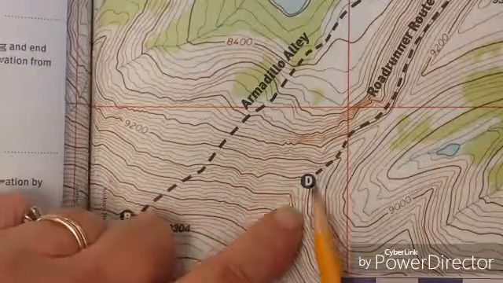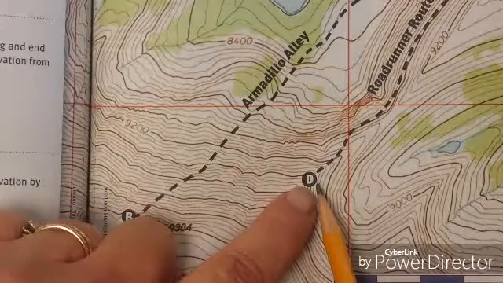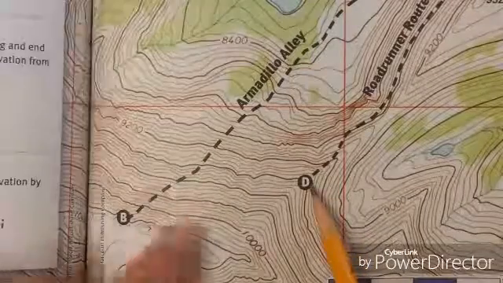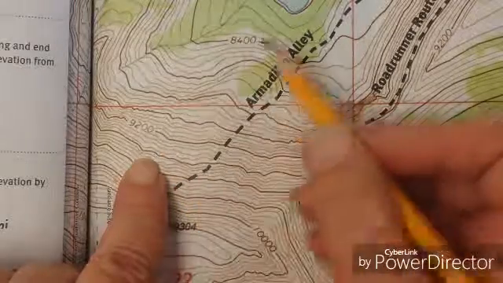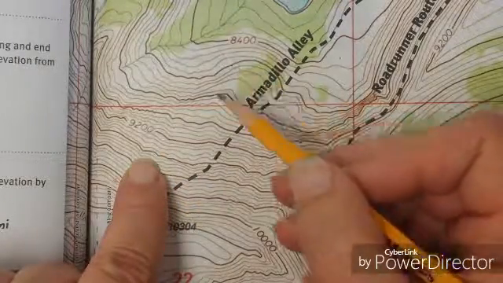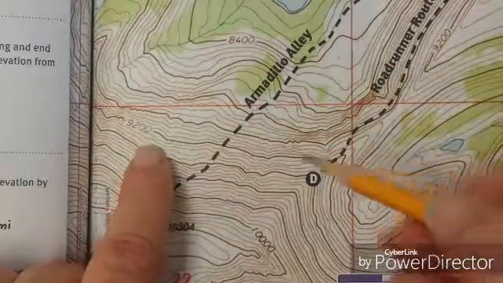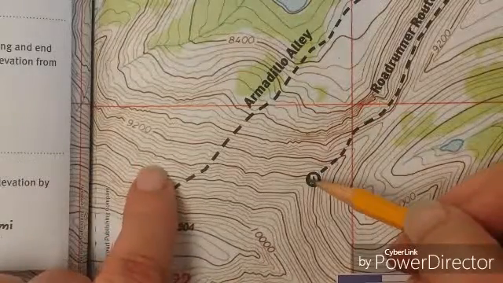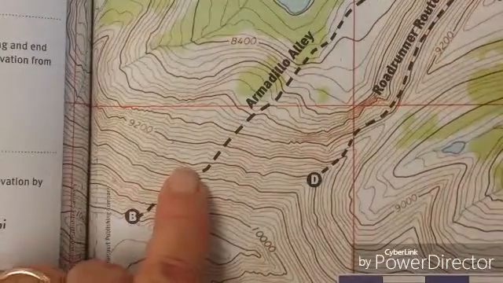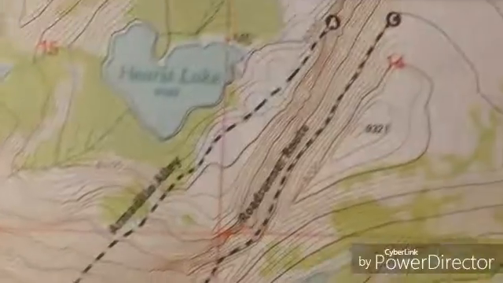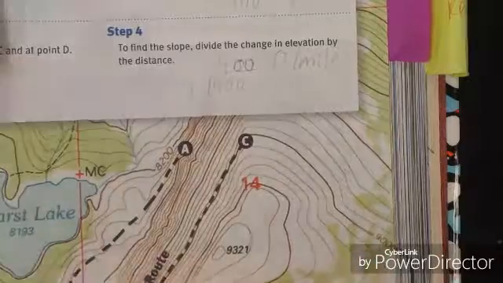Because point D is on a contour line that's not marked what it is. So we're going to have to figure it out. It takes a little bit of work to figure it out, but it's actually 9,000. This is 9,200. And if we count 8,400, 8,600, 8,800, 9,000, 9,200, that's how we can figure it out. So it should be 9,400 for letter D. Yeah, that 9,400. For letter C, it's actually 9,000. That's a little bit easier because it's already marked.